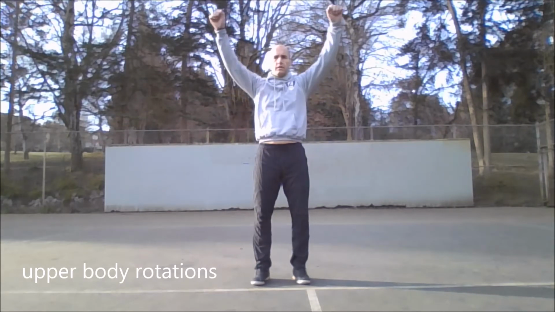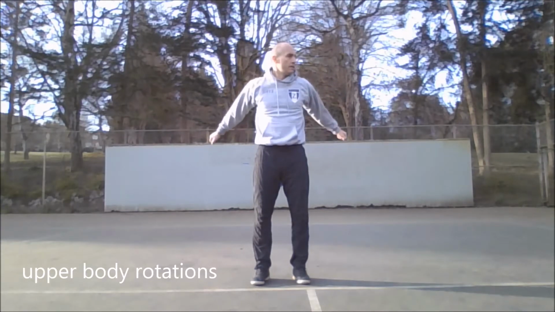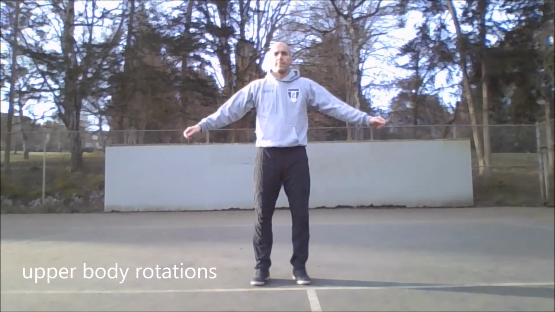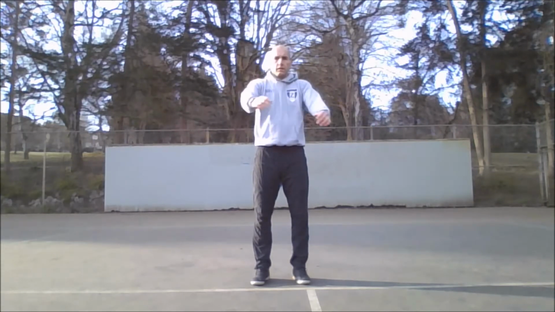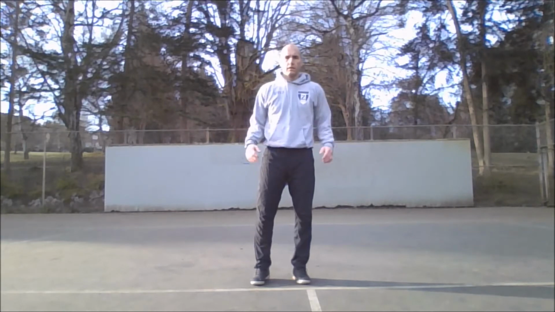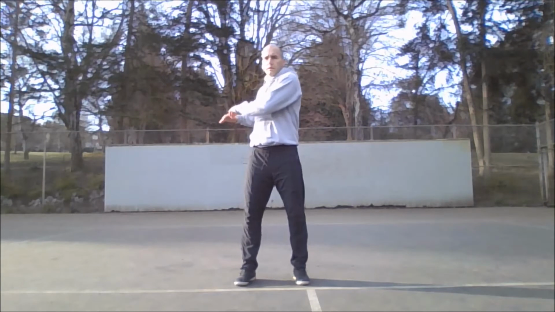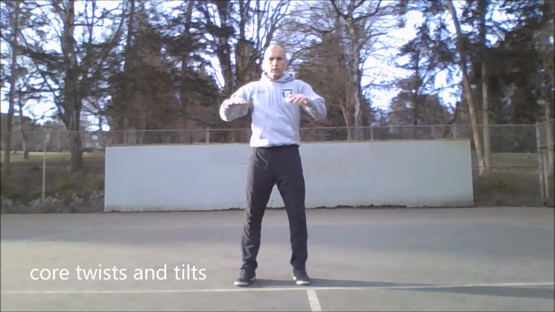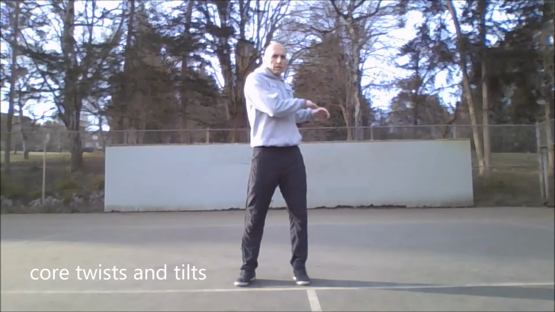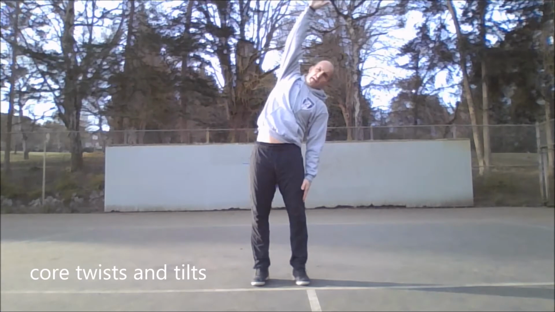Forward. Open. Down to the hips. Let's also do some torso tilts. At first, a little easier.